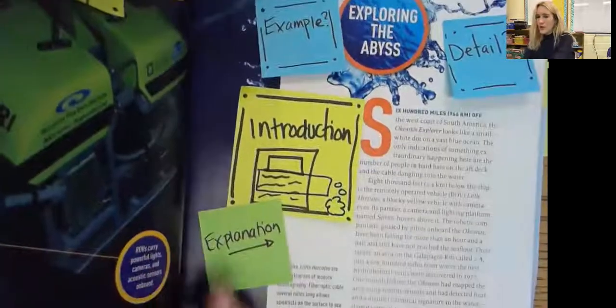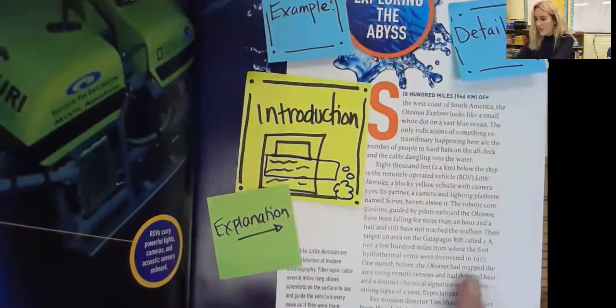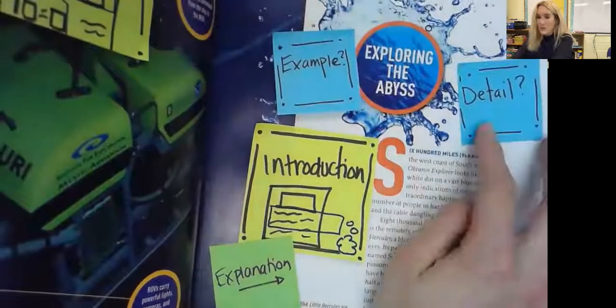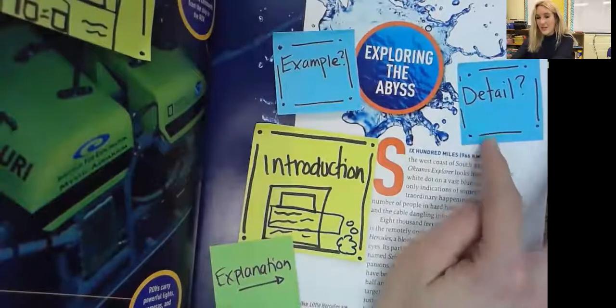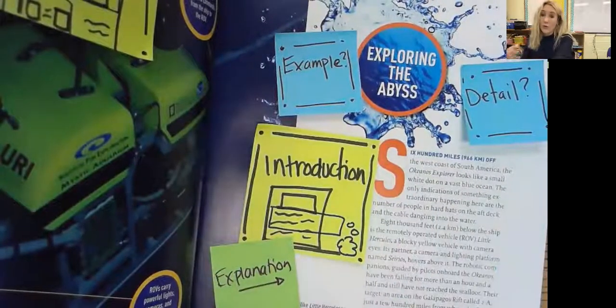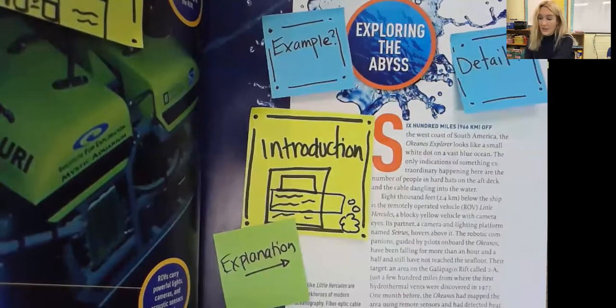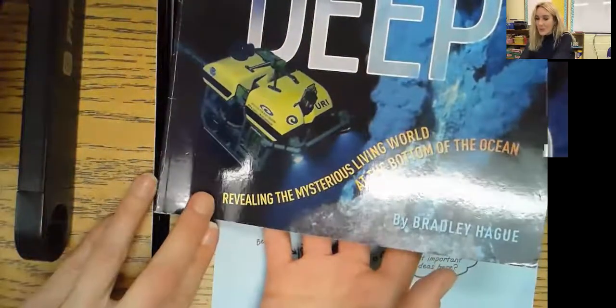And it looks like they're looking for something that was discovered way back in 1977. So that seems like maybe a new detail, that they're not just looking for anything. They're looking for really old stuff or stuff that's hard to find. That kind of reminds me also of what was on the cover, the mysterious living world, so maybe things have been forgotten about.